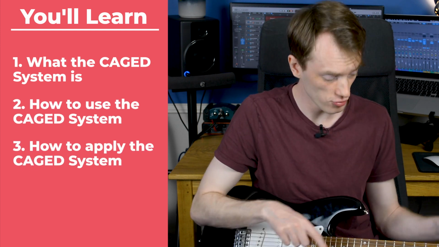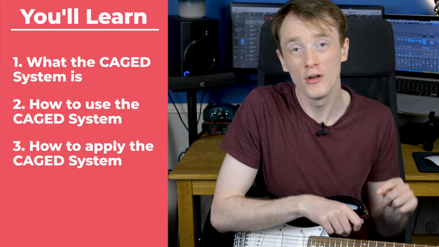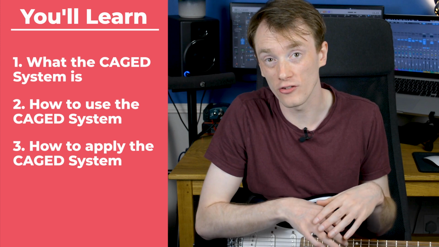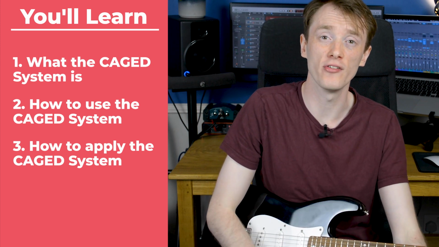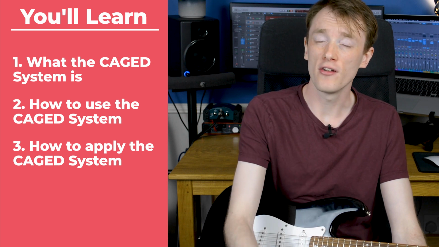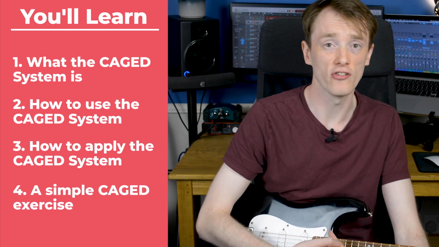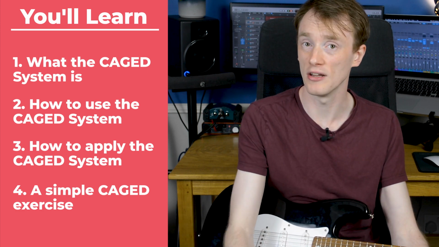If you feel that you can't play across the whole fretboard, that areas of the fretboard are alien to you, that you're stuck in scale boxes, or that your chord vocabulary is limited, the CAGED system can solve all of these problems. Stick around to the end because I'm going to show you a really simple exercise that you can use to start understanding the CAGED system with. With all that out of the way, let's go on with the lesson.